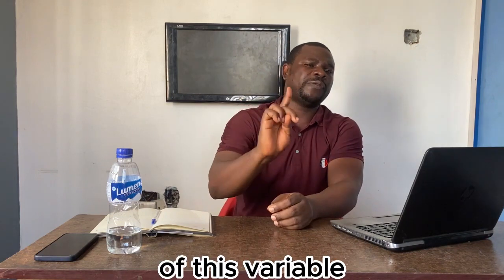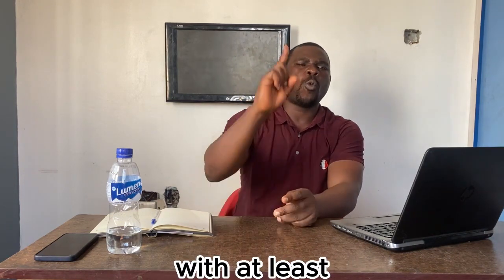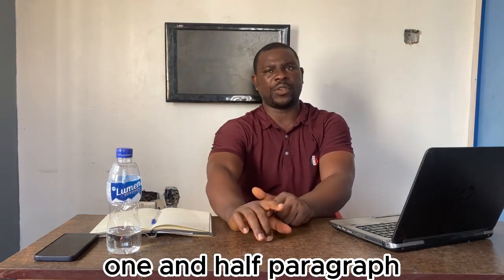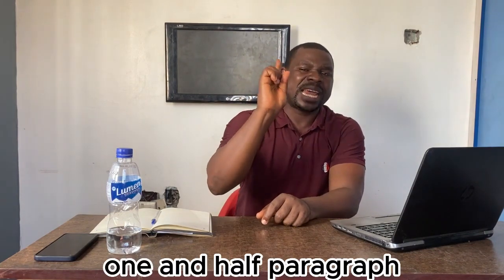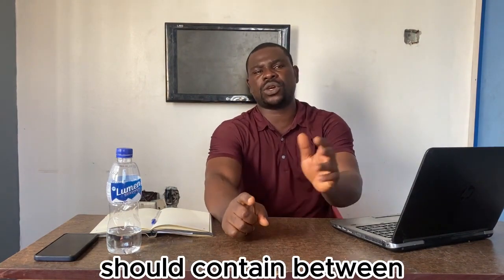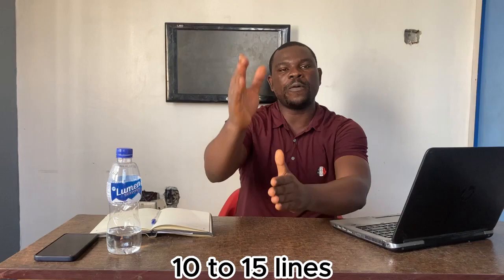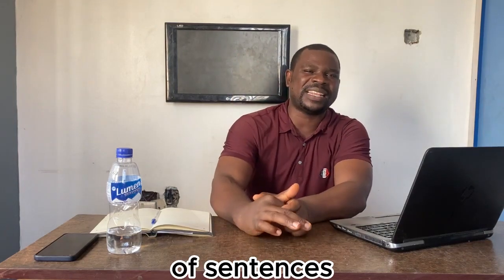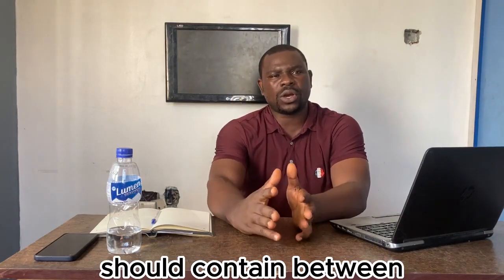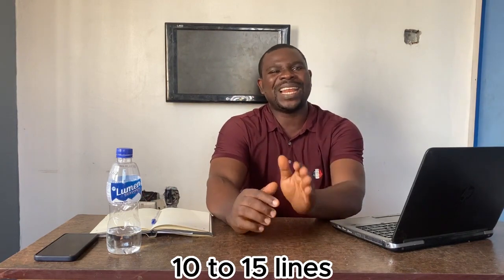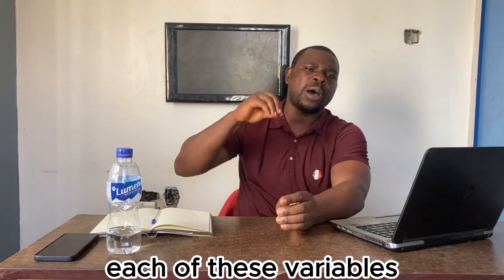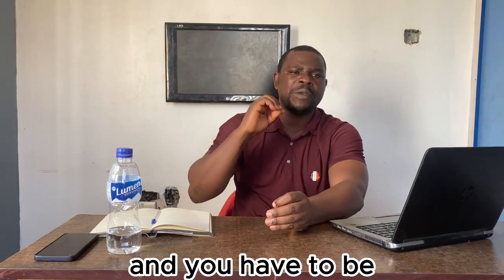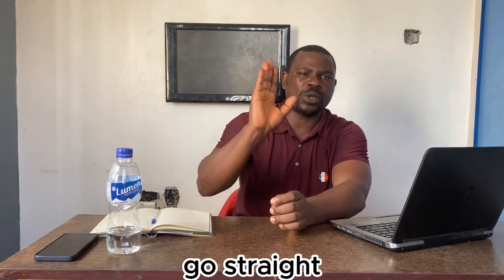And in each of these variables, you ensure that you discuss it with at least 1.5 paragraph. You discuss each of these variables within 1.5 paragraph. A paragraph should contain between 10 to 15 lines of sentences. That's how you would discuss each of these variables. And you have to be very precise. Go straight to the point.